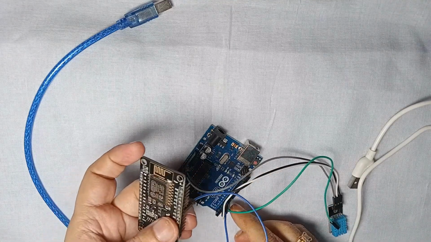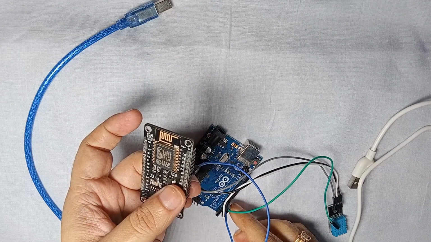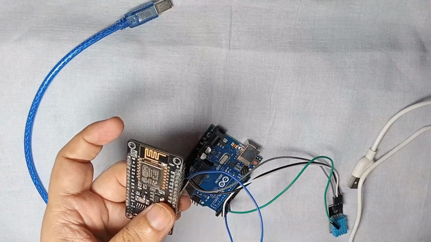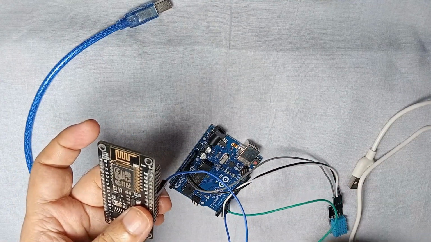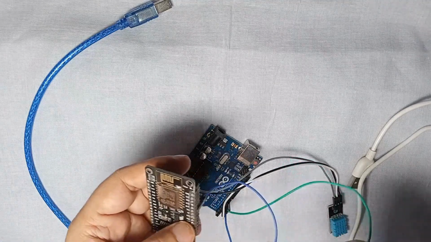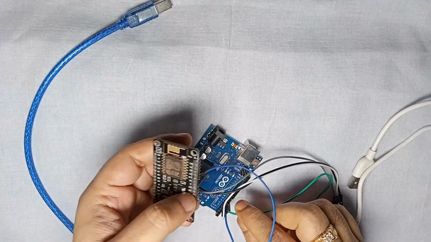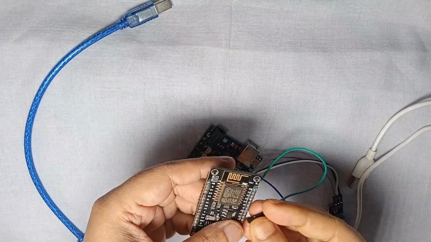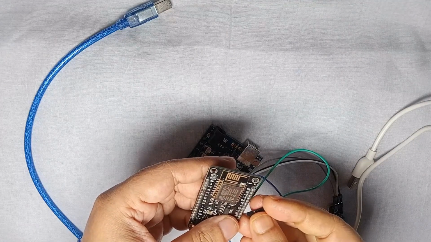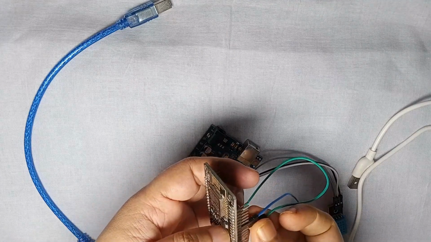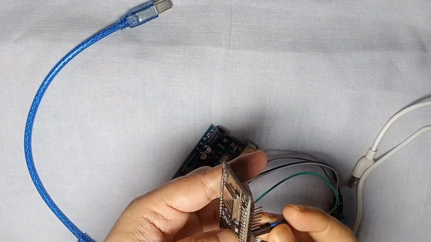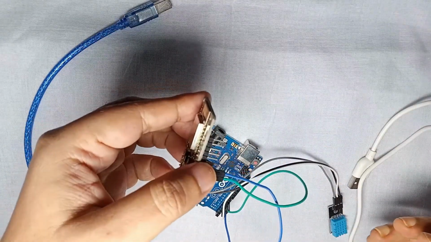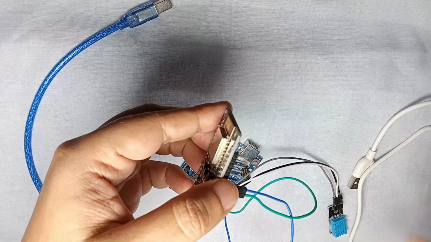If pin number 5 of Arduino is the receiver pin, then D5 will be the transmitter pin of NodeMCU. Now I will connect this one, that is the transmitter pin of Arduino, pin number 6, to D6 pin of NodeMCU, and D6 pin will be the receiver pin of NodeMCU. Okay guys, so we are actually establishing the serial communication.